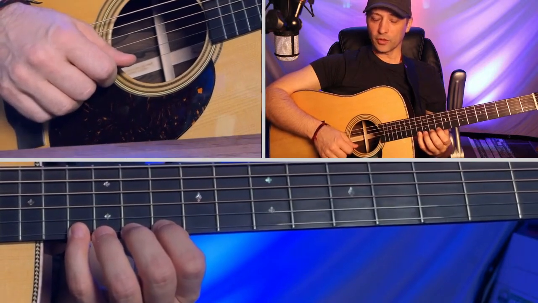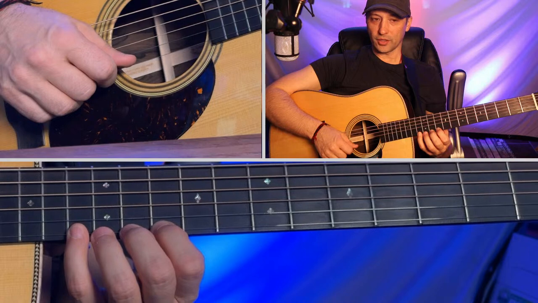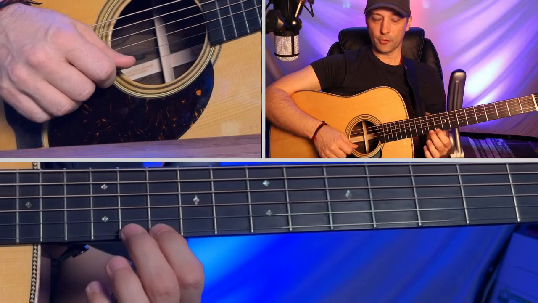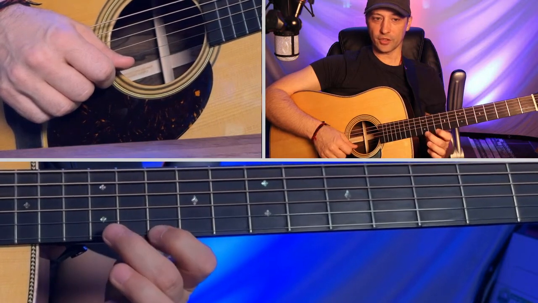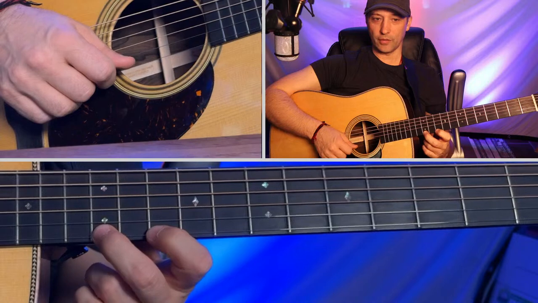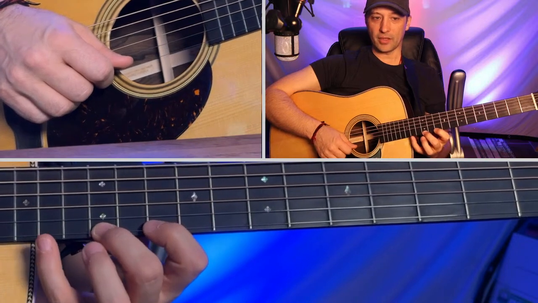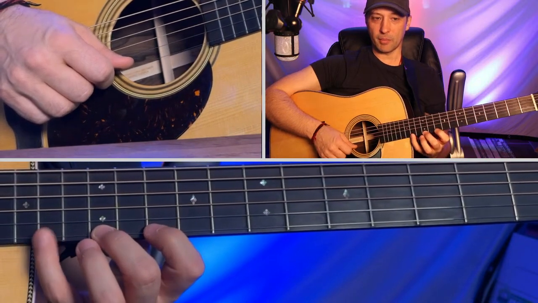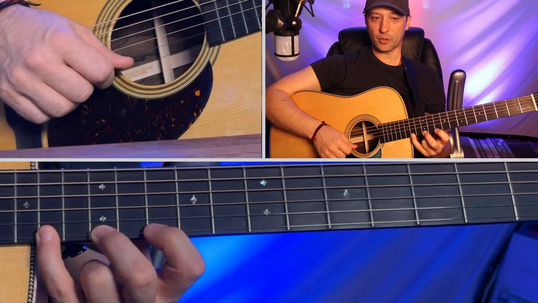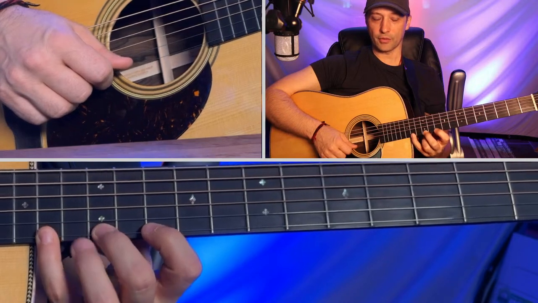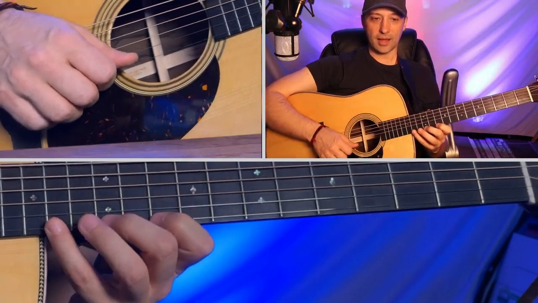Now the next one is a little bit of a finger stretch. First and second fingers again, but the second finger is going to skip a fret and go to the 12th. So you have a fret in the middle, and then the pinky comes up here. So we have a fret between each one. We're not going to use the third finger for this one. Same kind of idea.